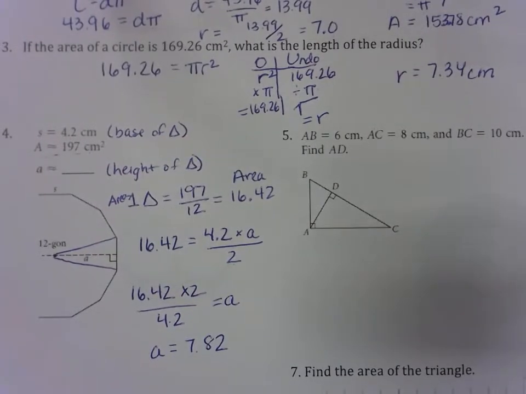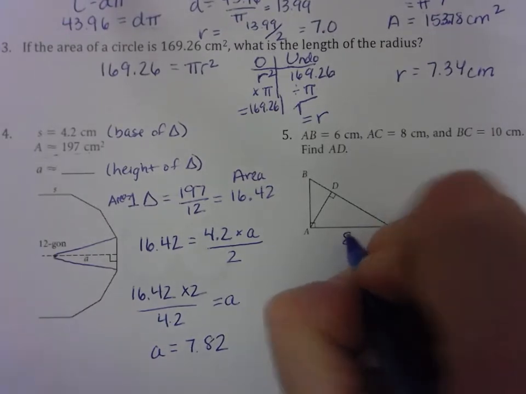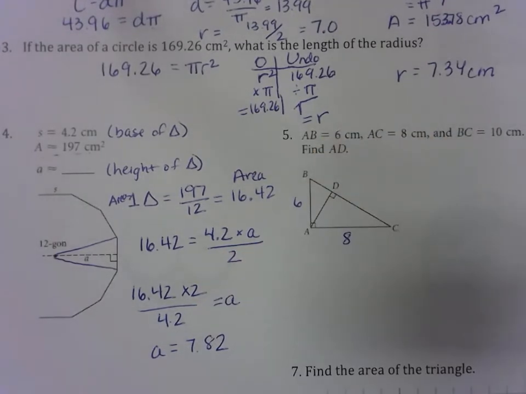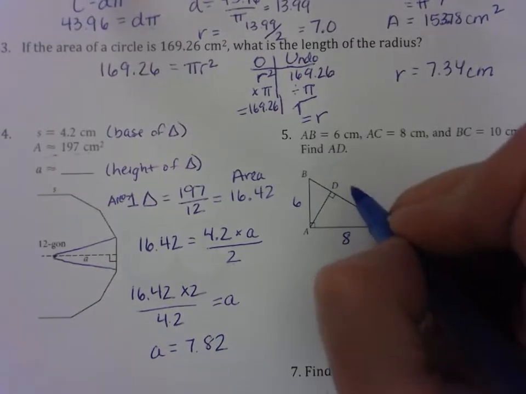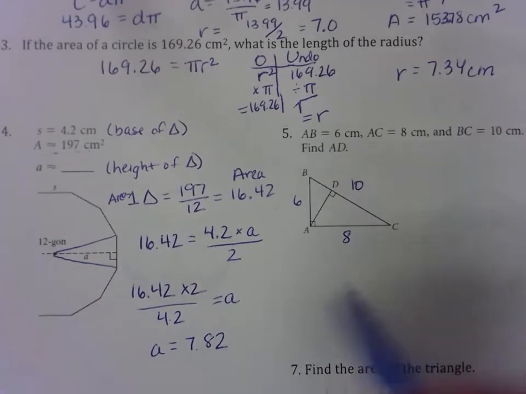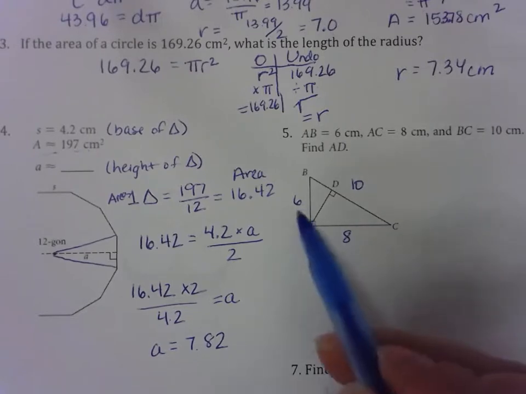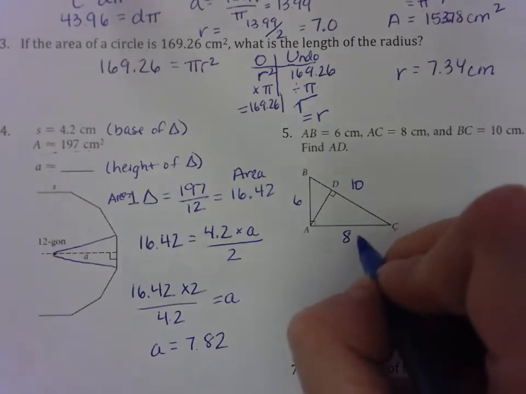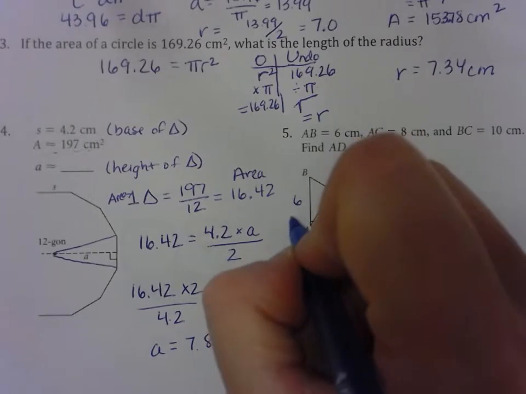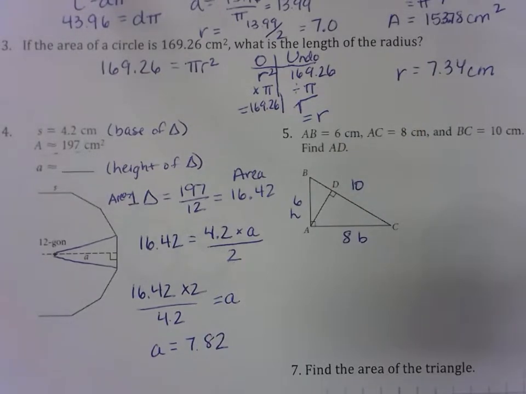For number 5, I know that AC is 8, BA is 6, and BC is 10. Now because BA and AC are perpendicular, they are the base and the height of the triangle. Now remember, we said we could draw a base and height wherever we wanted to.